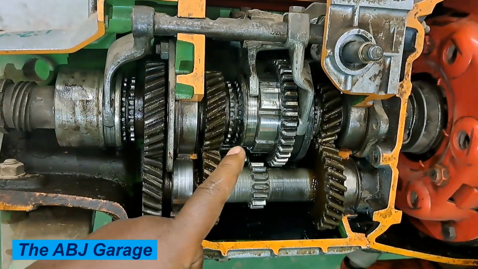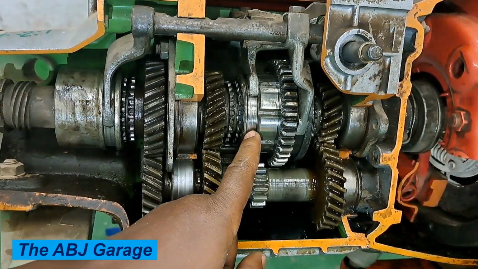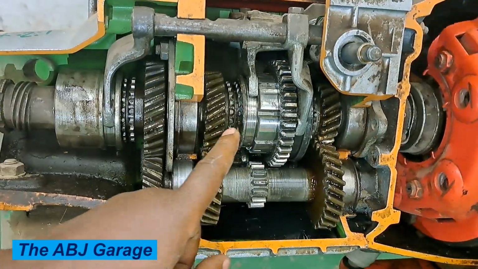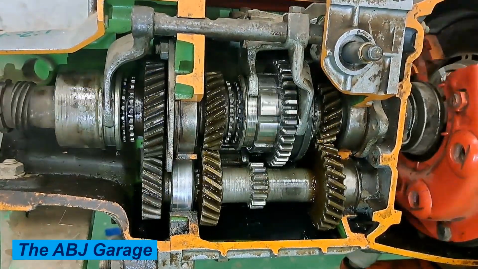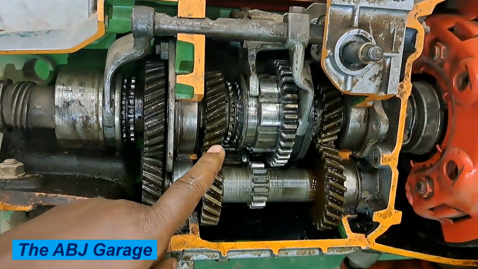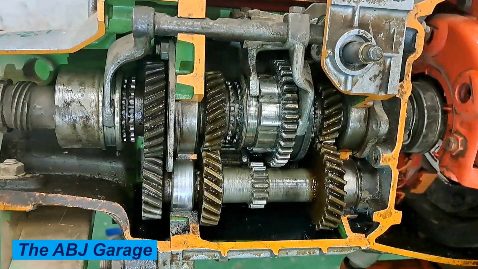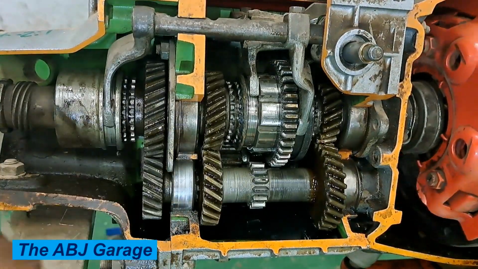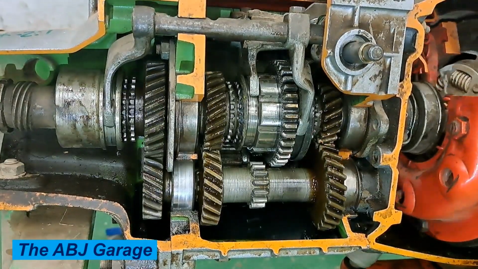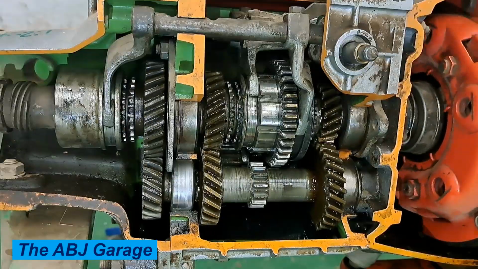Then, when we slide this selector to this side, that output synchronizer assembly, which is connected to the output shaft, can engage to that shift dog, and then power can be taken off of this third speed gear. Let's go ahead and do that. Look.